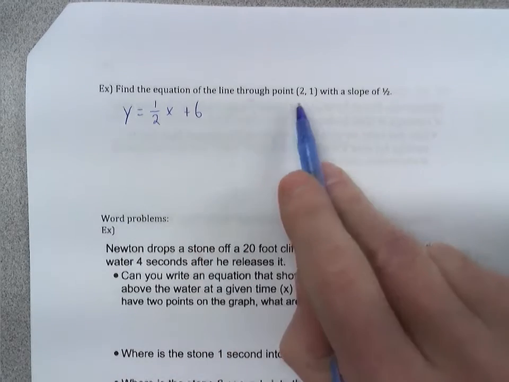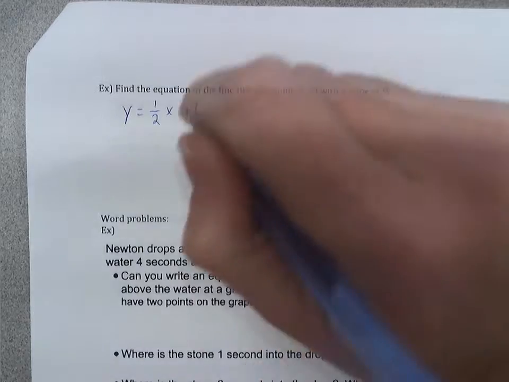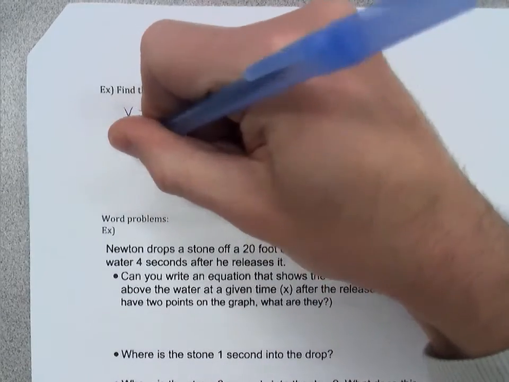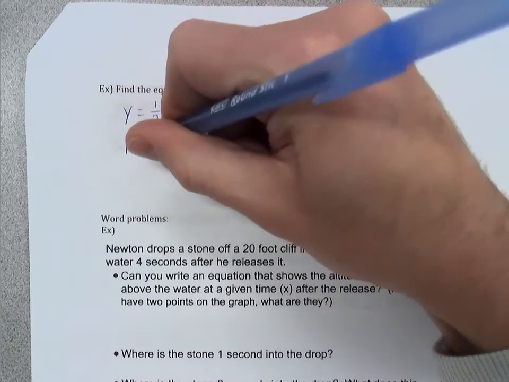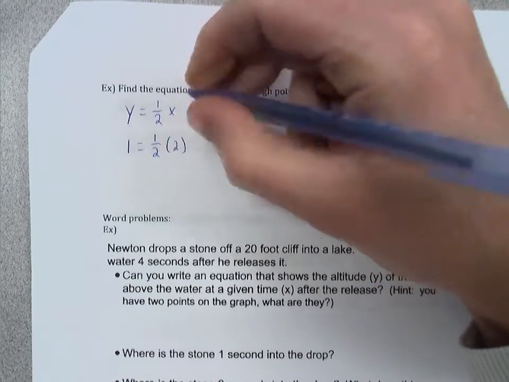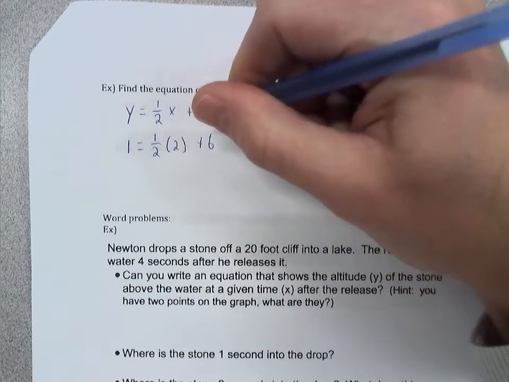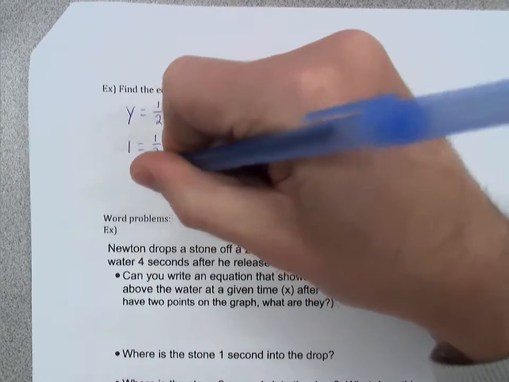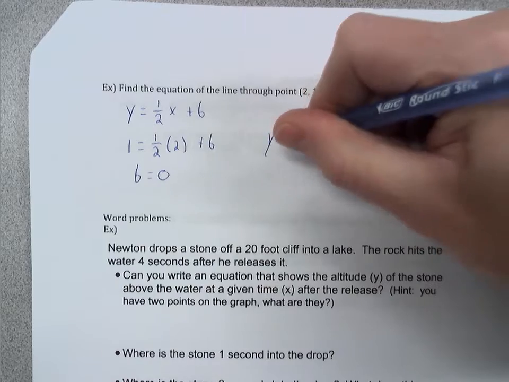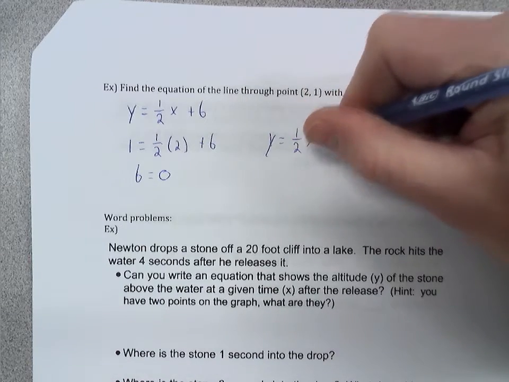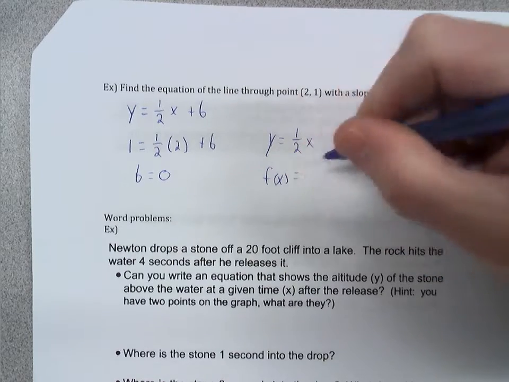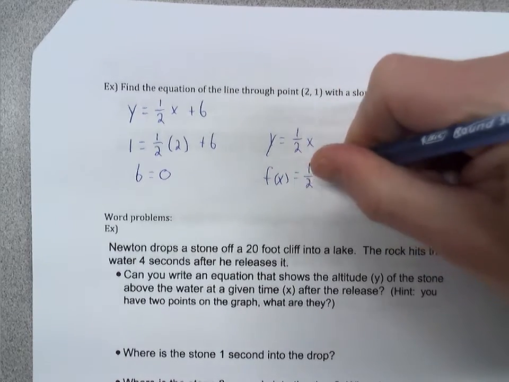So we can take these two coordinates that we've been given and put those in for, this will be x, this will be y. So for y, we've got 1, and that equals 1/2 times 2 plus b, and we get that b is equal to 0. So y is just simply equal to 1/2 x. Okay? Or we can also say f of x is equal to 1/2 x.